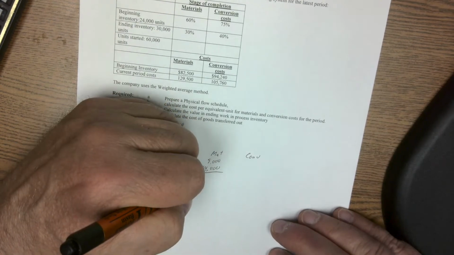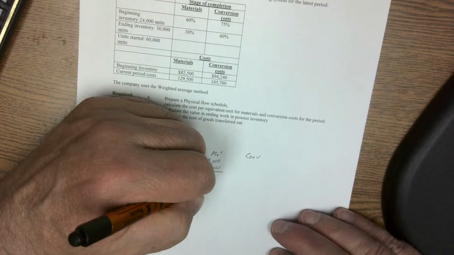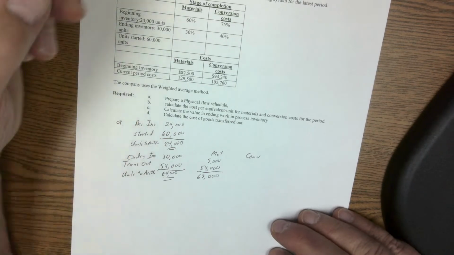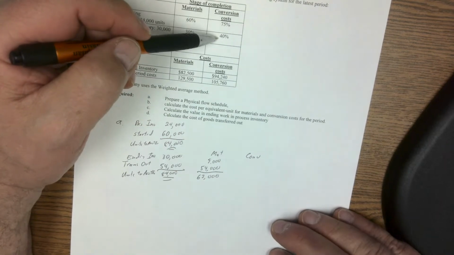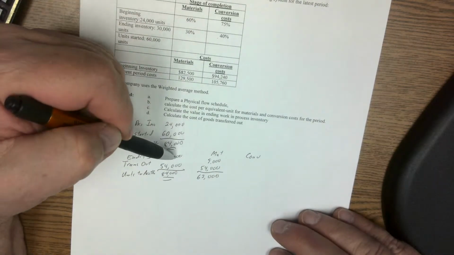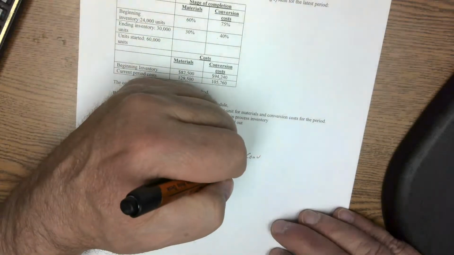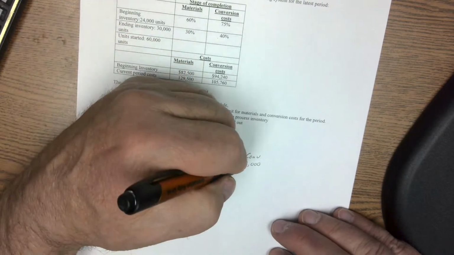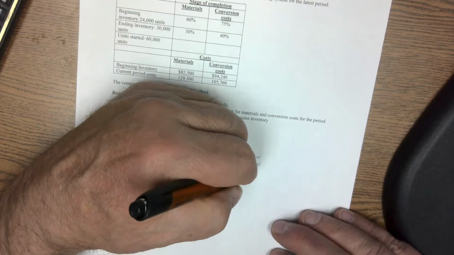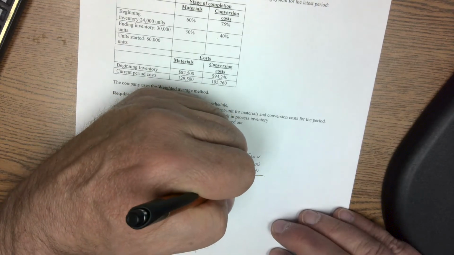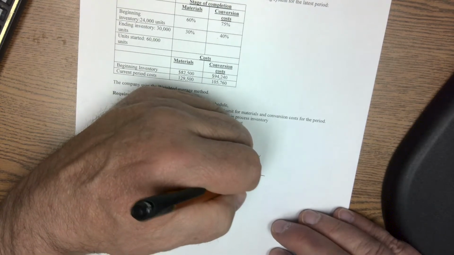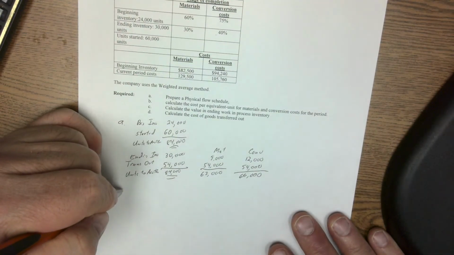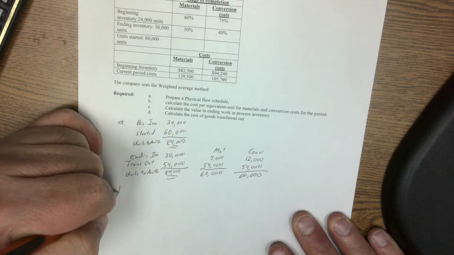So the number of equivalent units is 63,000 equivalent units for materials. For conversion, we've got 40% times the 30,000 is 12,000, plus the 54,000, because if they're transferred out, they're complete. That's 66,000 equivalent units for conversion. Okay, so B.